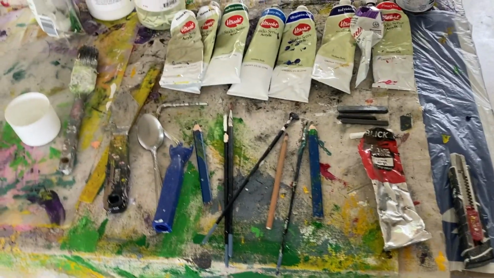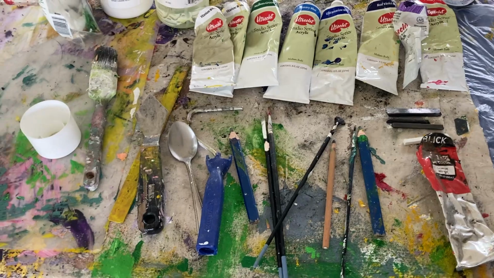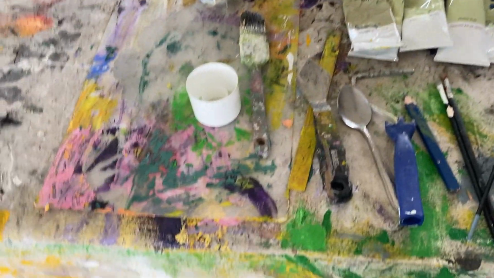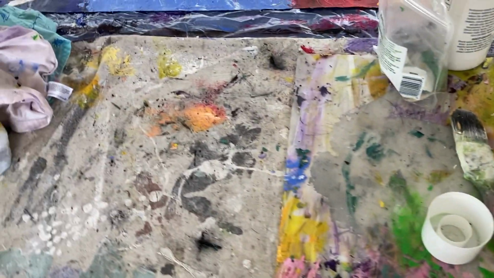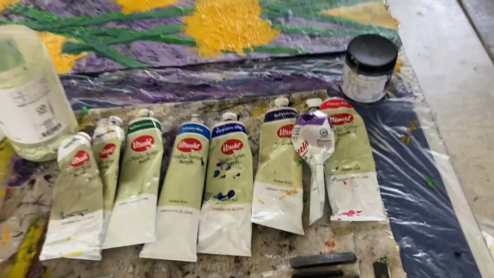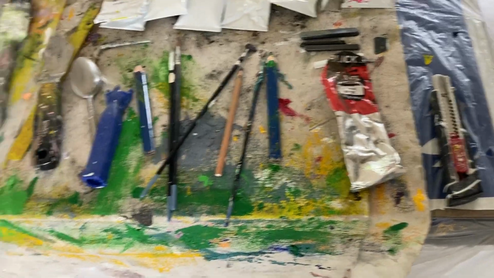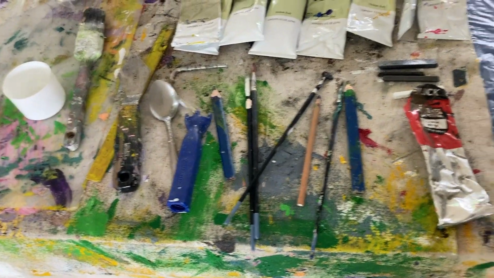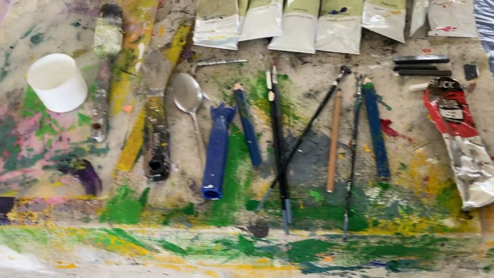Hey, check this out. Anyway, I just cleaned up the place. I don't know, it still looks kind of messy, but there it is. This is the tidy studio workbench, all cleaned up.